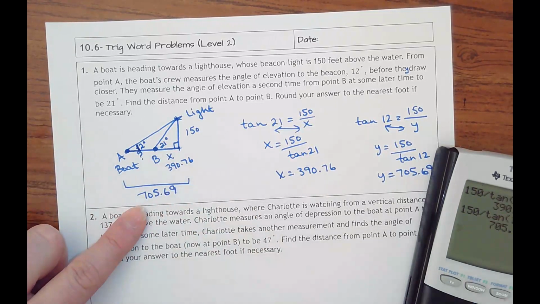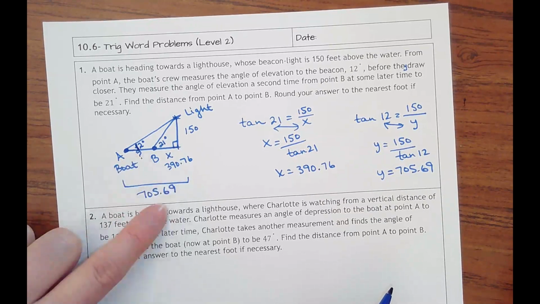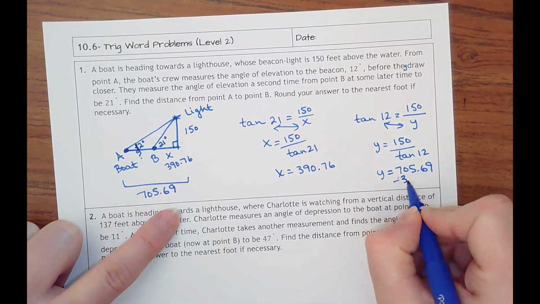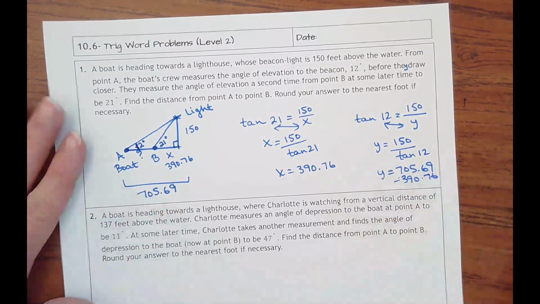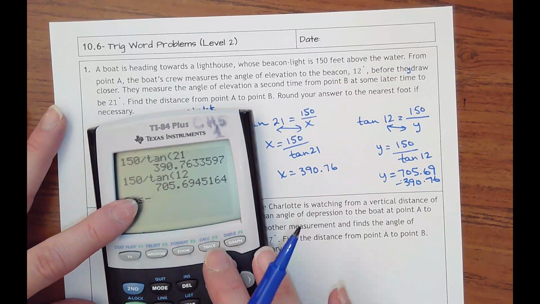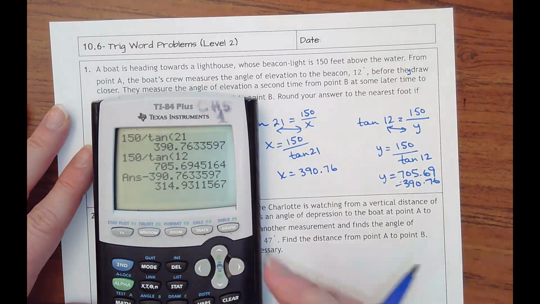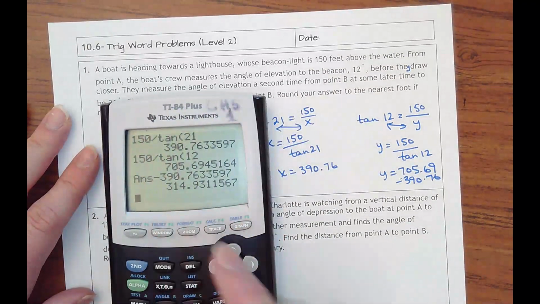And then I'm going to subtract these two because I want to find just A to B. So if I've got the whole thing and I've got part of it, then I subtract. And I like to keep all the numbers on the calculator, and I'll just hit minus. So it's taking this minus, arrow up here, select this one, hit enter, and it'll give me, nearest foot would be 315 feet.